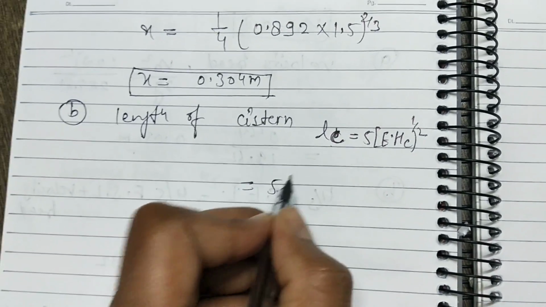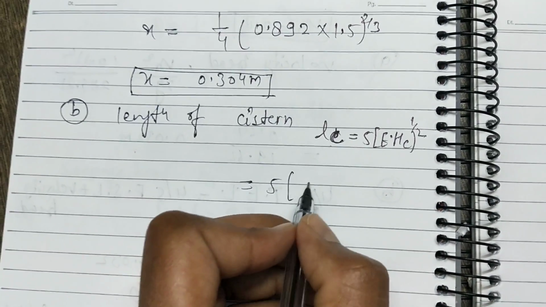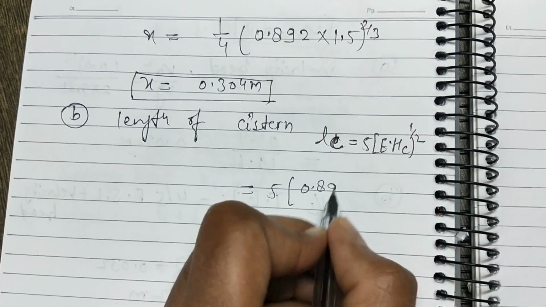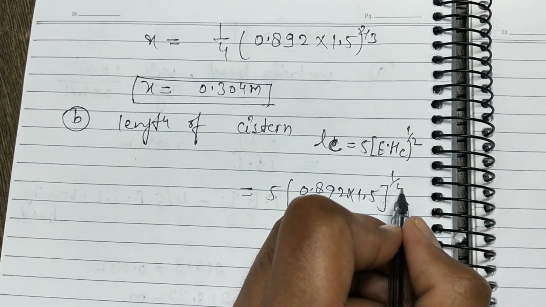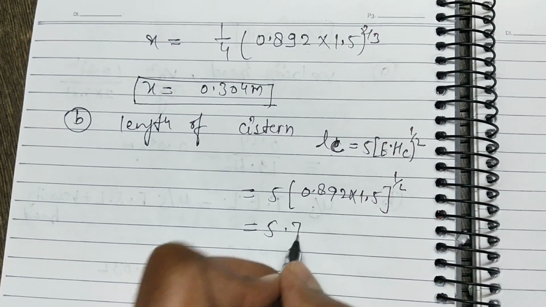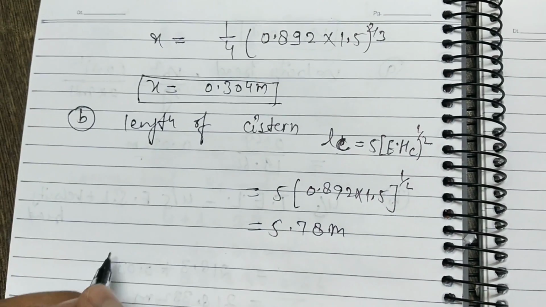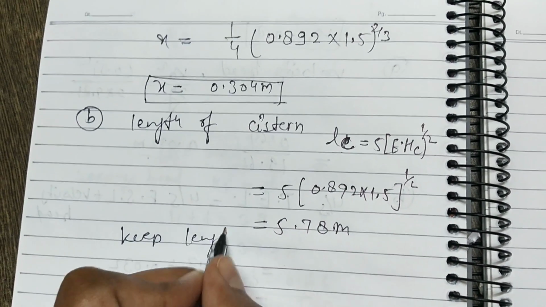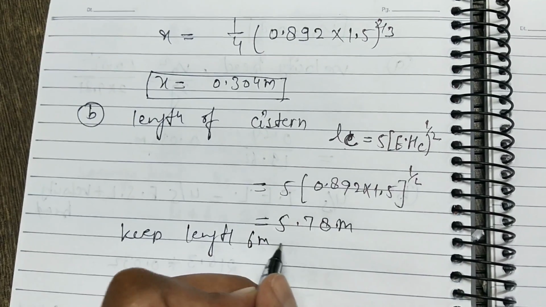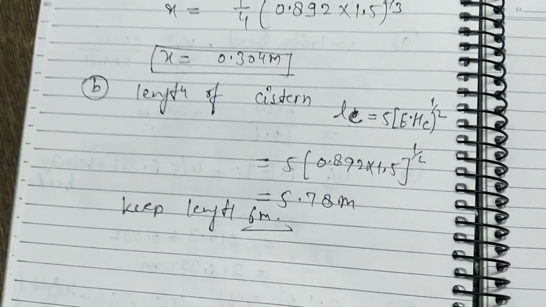By putting in values, 0.892 into 1.5 power half, it will be 5.78 meter by the calculation. Keep the length 6 meter, which is the approximate value.